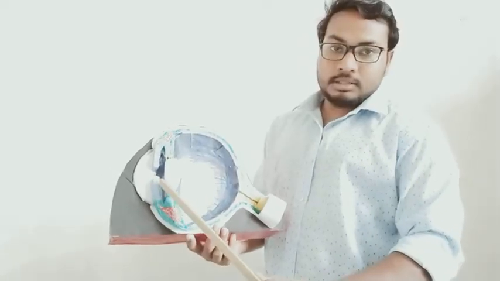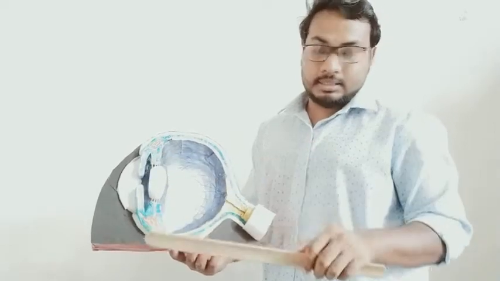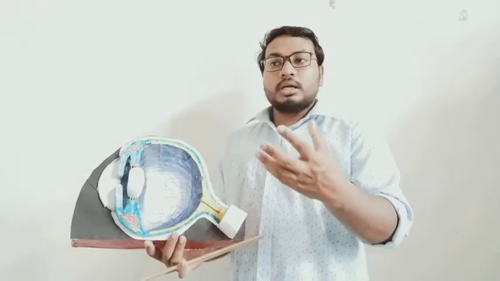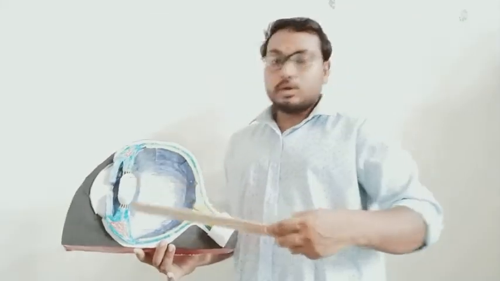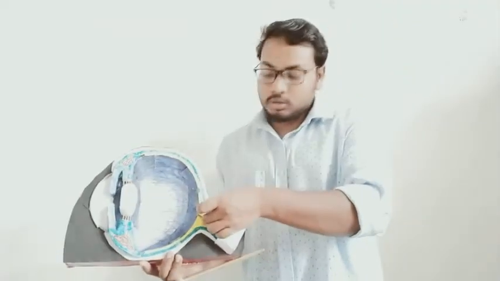Now this blue part, this part and this part, is the iris. What does an iris do? The iris controls how much light we allow into our eyes, so that we do not get too much light and go blind. If a lot of light enters our eyes, we can be blinded. That's why the iris controls the amount of light entering the lens towards the retina.